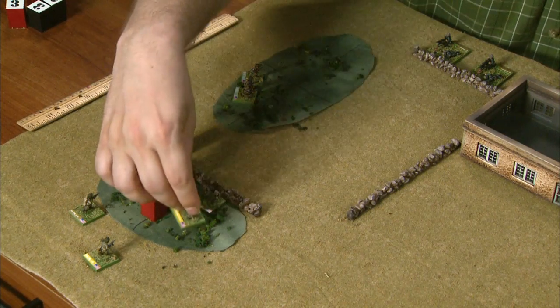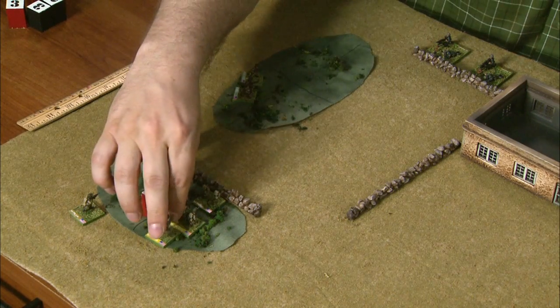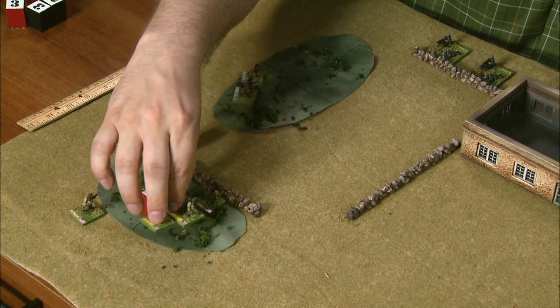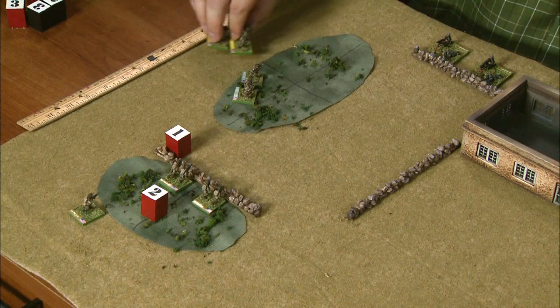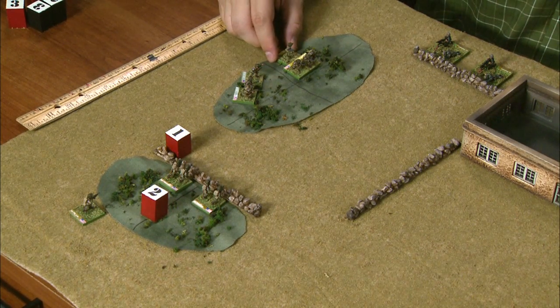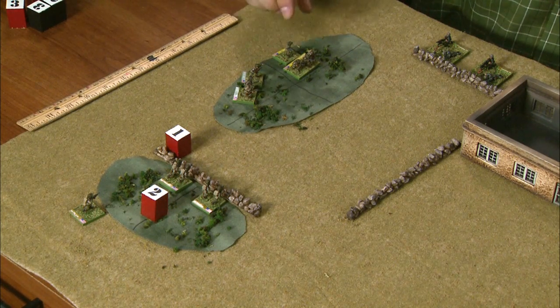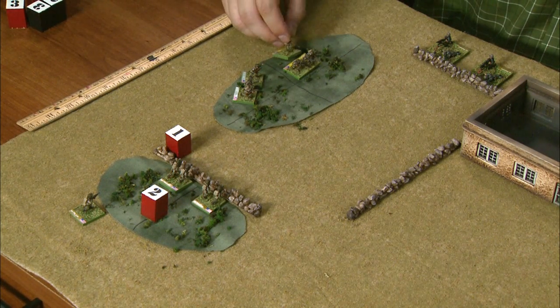Now when he makes this move, he started with the leader touching. When he moves, the leader is allowed to be dragged along with him for the move. Now this does not count as the leader's activation. He can then go on to do his activations later.